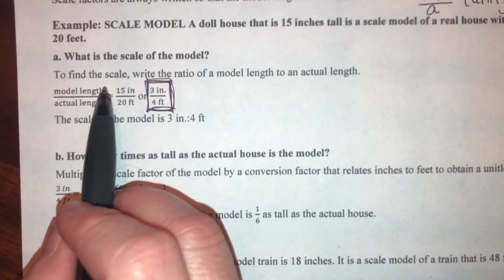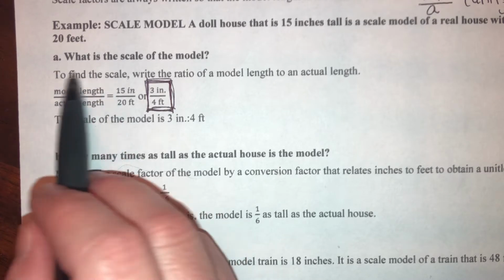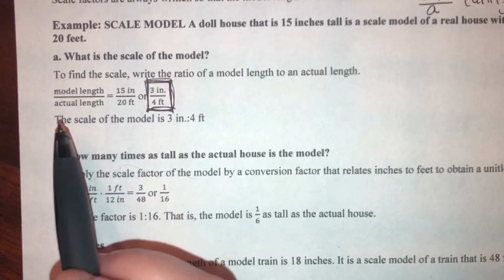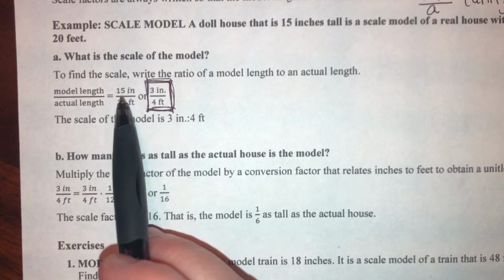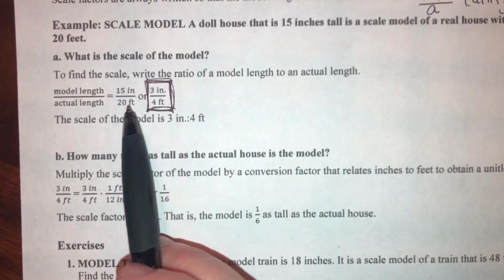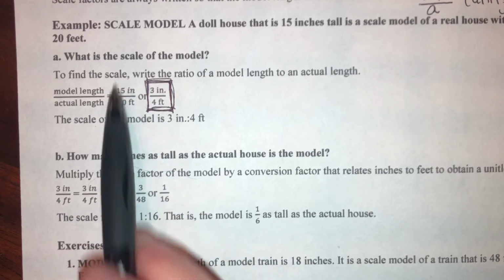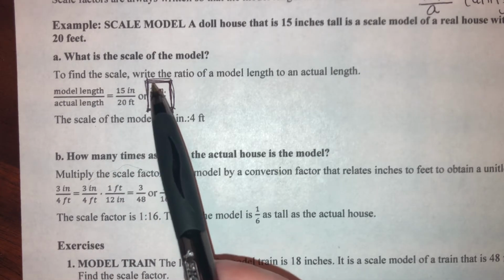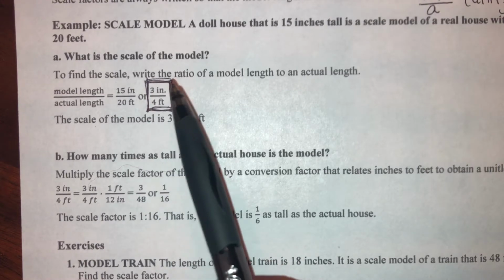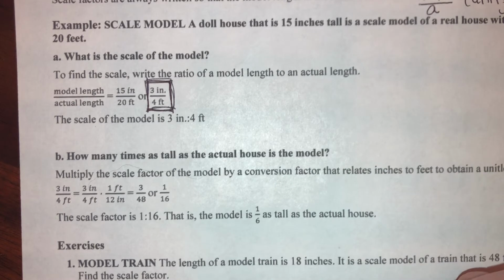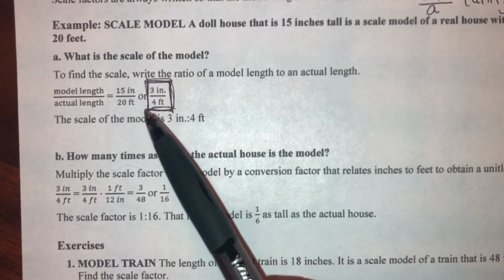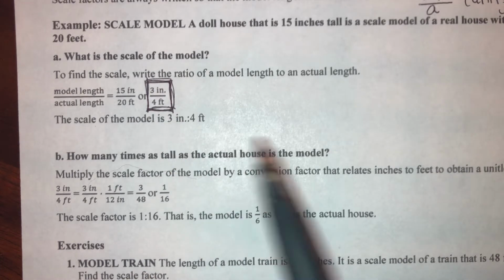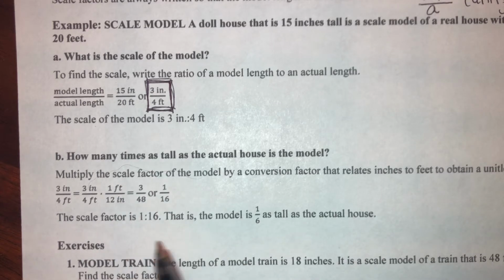So the model length, the smaller version, goes on top, and the larger version goes on the bottom. Smaller version goes on top, larger version goes on the bottom always. Okay, so our model dollhouse is 15 inches. Our actual house is 20 feet. So our scale factor here, when we simplify this, is 3 inches over 4 feet, okay? But we're not comparing apples to apples here, right? So if we have to start asking questions about it, which we're gonna do here in a second, you can't leave it like this. You have to put them either both in feet or both in inches, okay? When we're talking about scale drawings and scale models, you have to have them in the same units of measure.